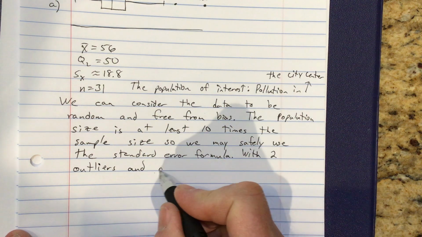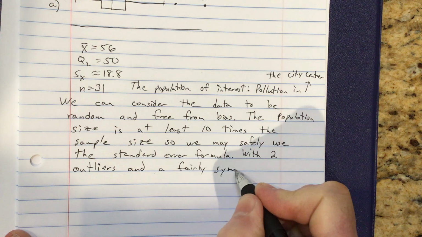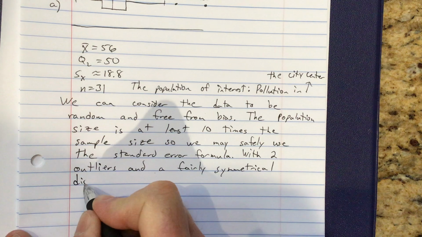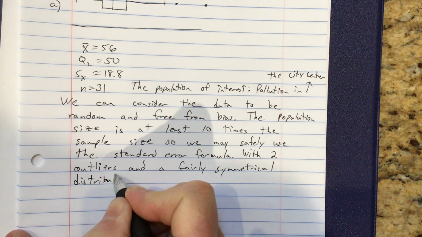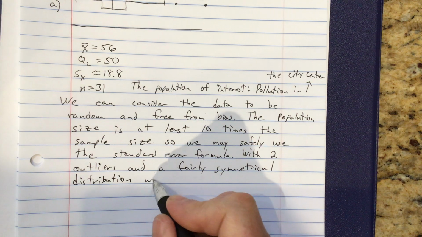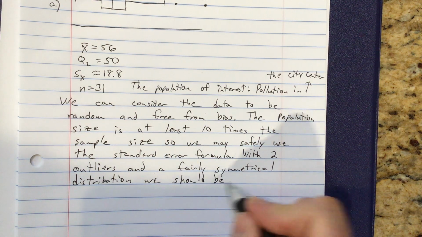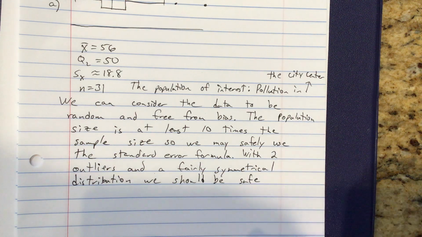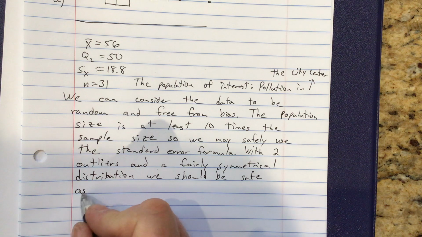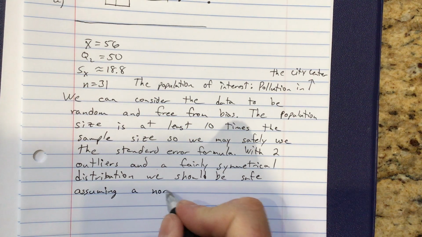And a fairly symmetrical distribution. We should be safe assuming a normal distribution.